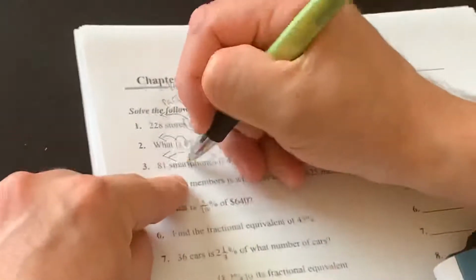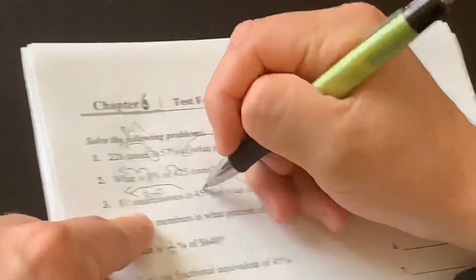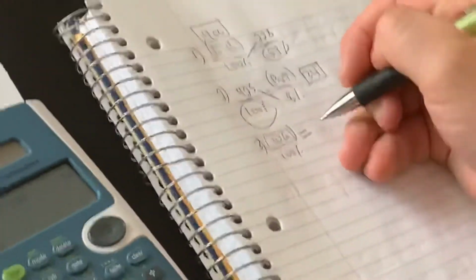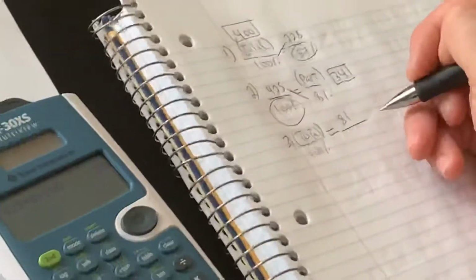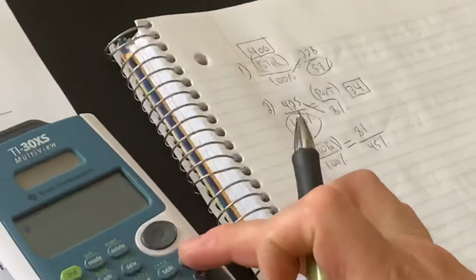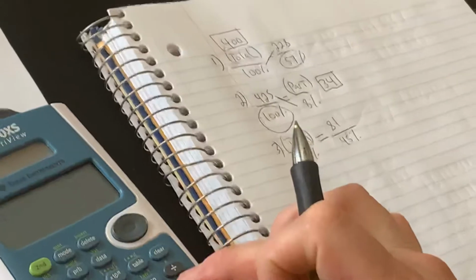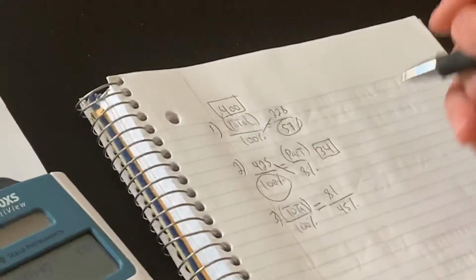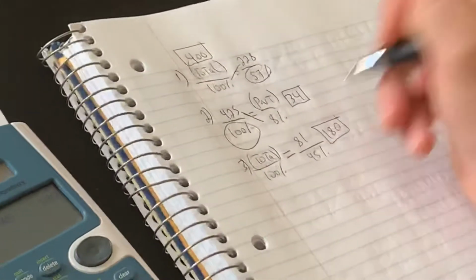Number 3, 81 smartphones is, so part of total. Percent, well, the percent. So your total is unknown, leave it alone. 100% on the bottom equals 81. And the percentage we have. Calculator, so 81 times 100 divided by 45. 180, well, that's a total.